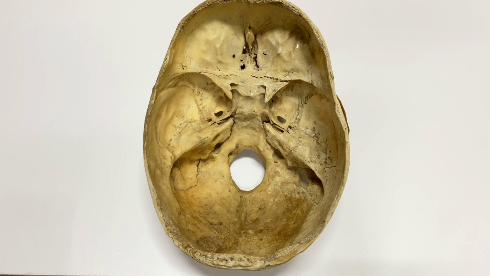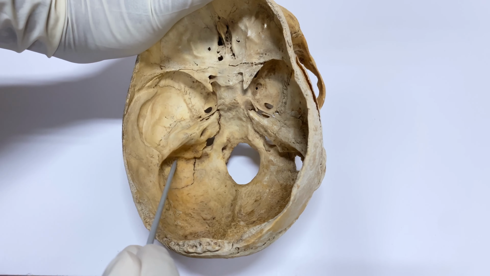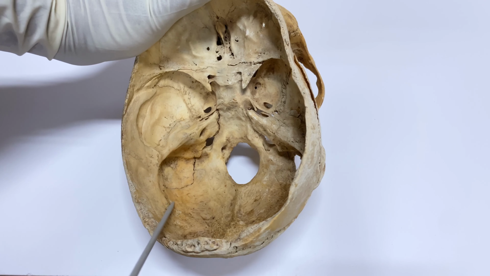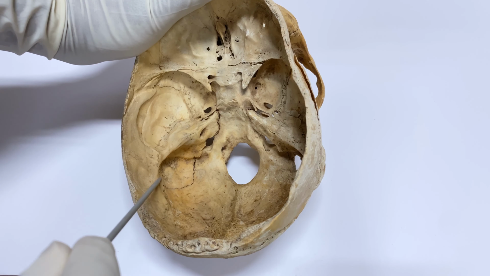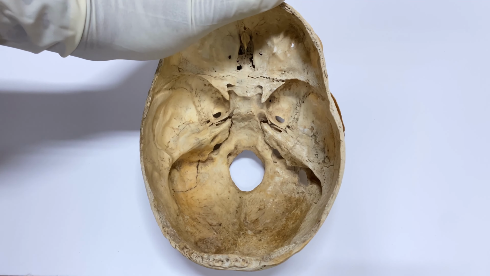Apart from these foramens, the other important landmarks which need to be identified in posterior cranial fossa are the sigmoid sulcus. As the name suggests, this lodges the sigmoid sinus. The sigmoid sinus continues as the transverse sulcus, and this transverse sulcus will lodge the transverse dural venous sinus.